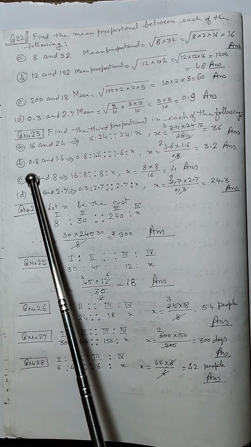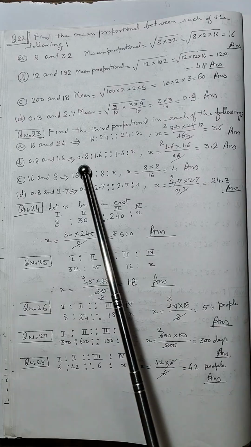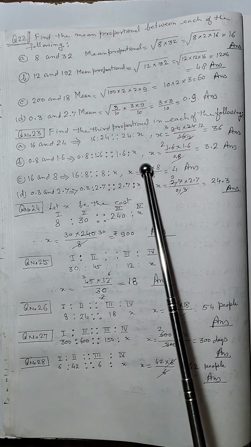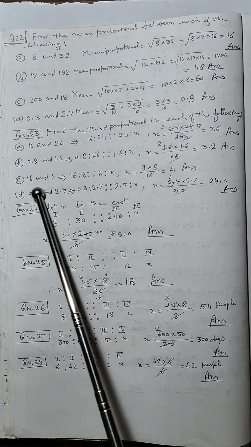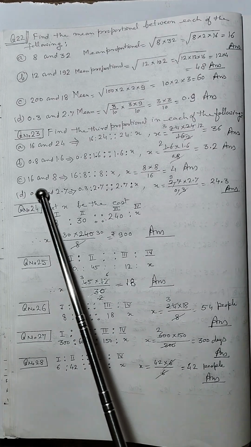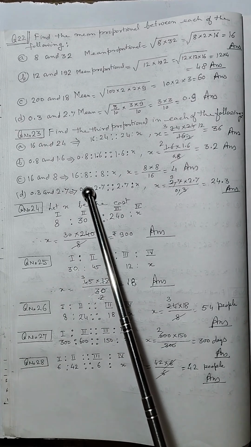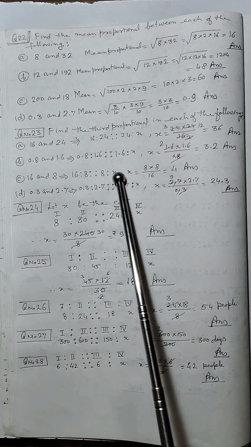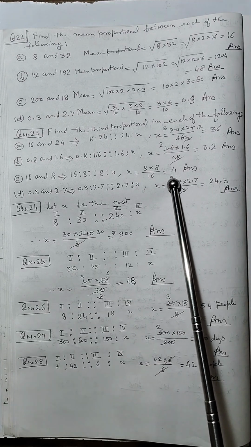Now come to the B part, that is 0.8 and 1.6. So here again 0.8 is to 1.6, same ratio, 1.6 is to x. So the x will be equal to 3.2. Now come to the C part, that is 16 and 8. 16 is to 8, same ratio, 8 is to x. So x will be equal to the product of the middle terms, that is 8 into 8 whole divided by 16, it is equal to 4.